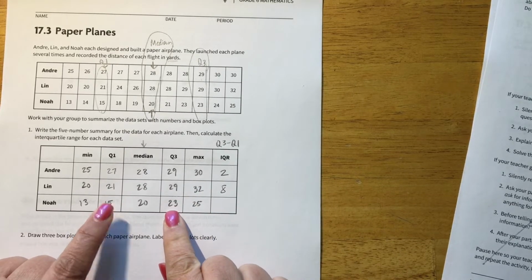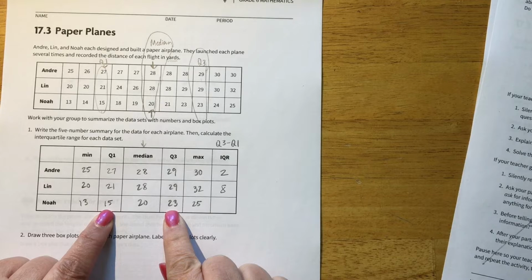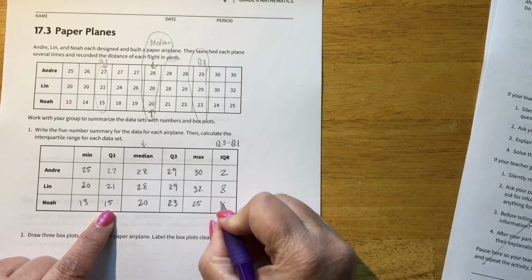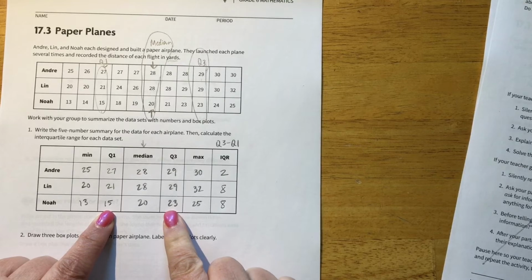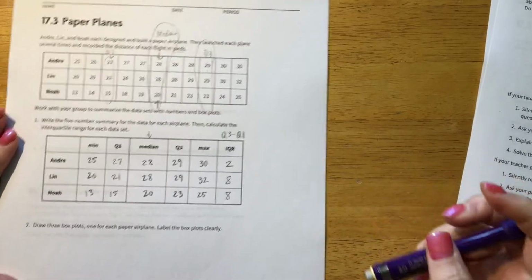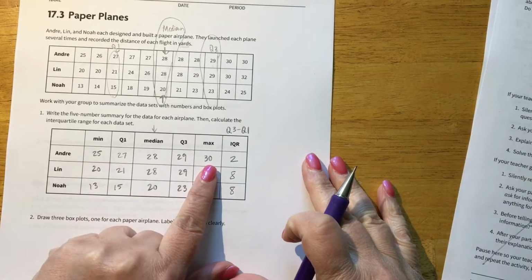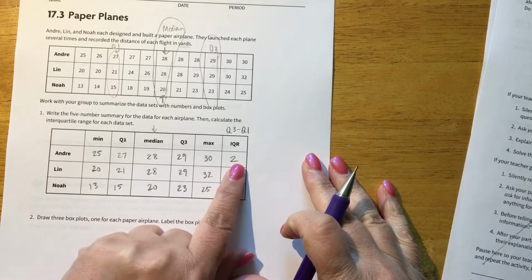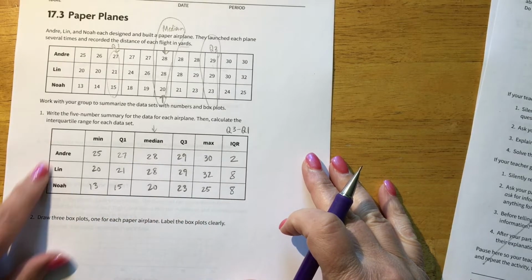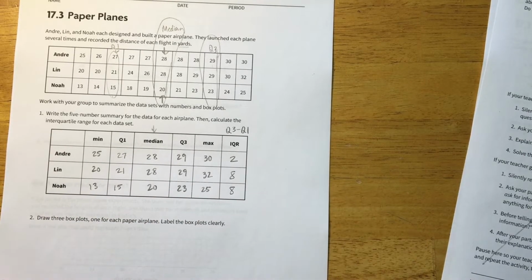And 23 minus 15 is also 8. There, done with number 1. Okay? So we have found all 5 of the big 5 values, and then we also calculated the interquartile range for all 3 paper airplanes. Okay, done with number 1.